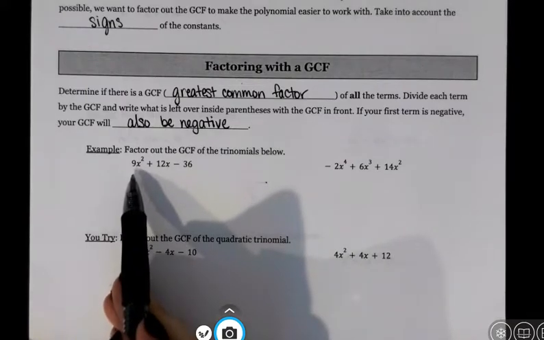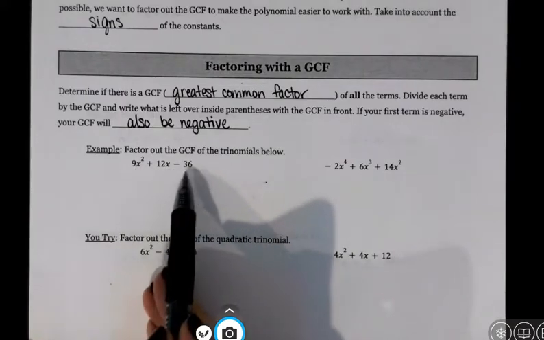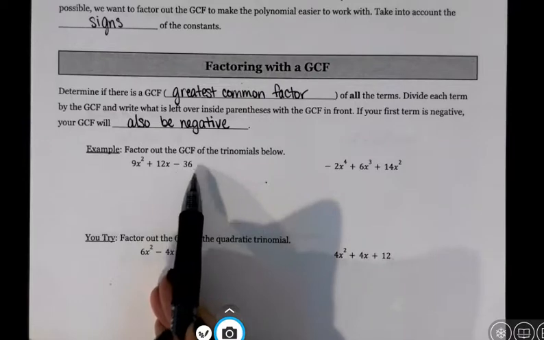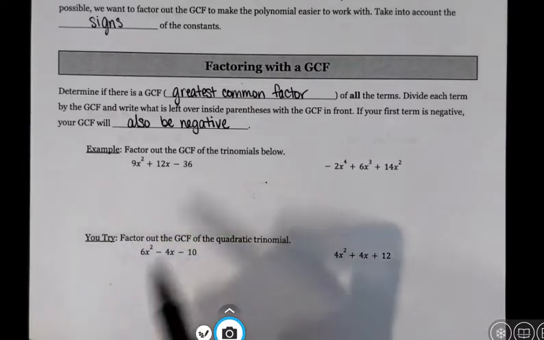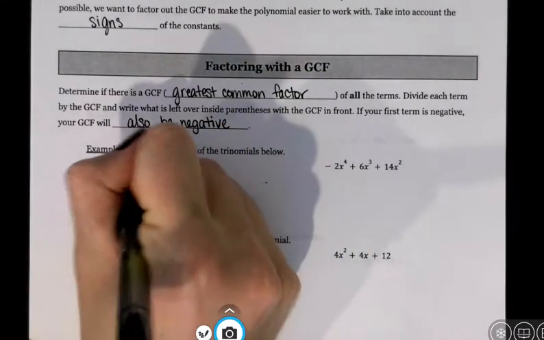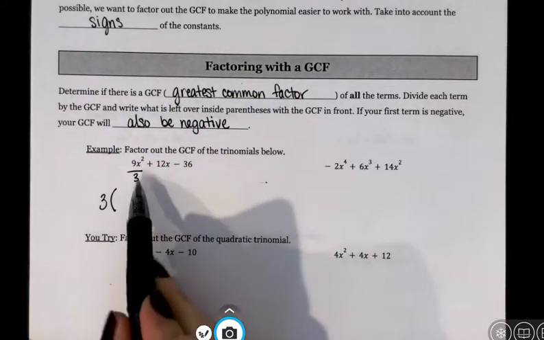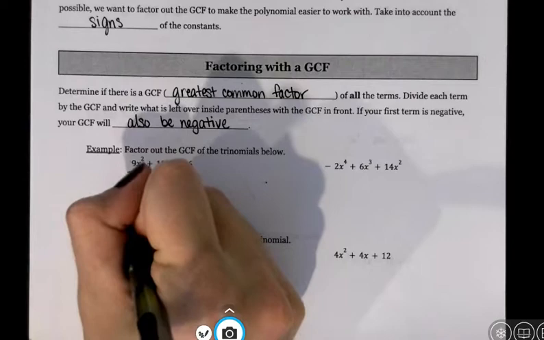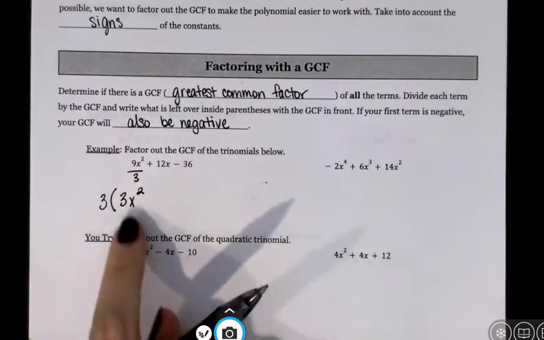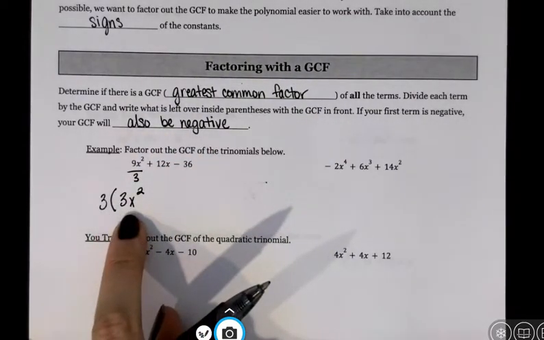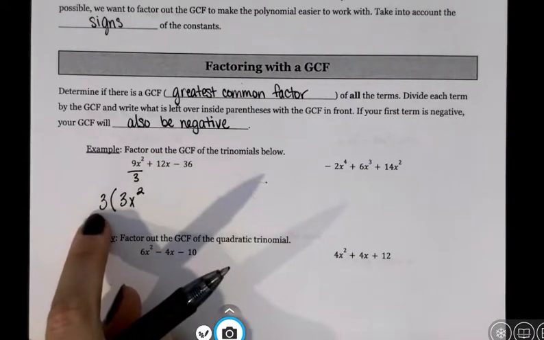Then I look at my variables, and this last term doesn't have any variables, so they don't have that in common for me to factor out. So just the 3. I'm going to divide my first term by 3. 9x squared divided by 3 is going to be 3x squared, and I write what's left over on the inside of parentheses. This 3 out here is our GCF.